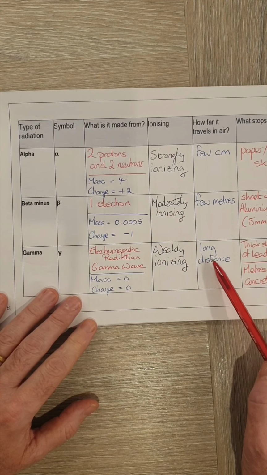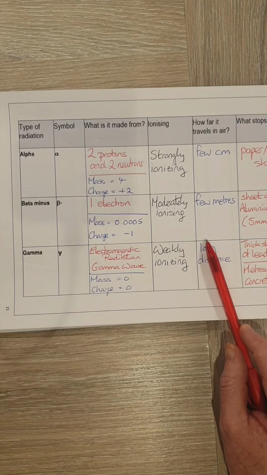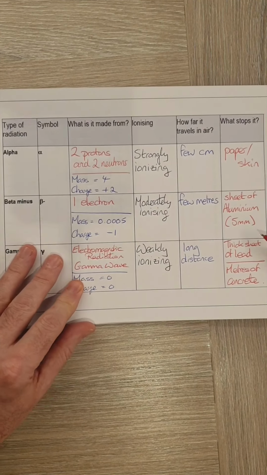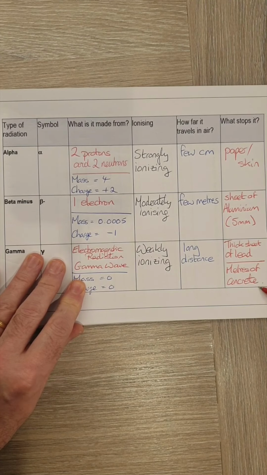How far does it travel in air? The gamma radiation can travel very long distances in air, and to stop it you either need a thick sheet of lead or meters of concrete.